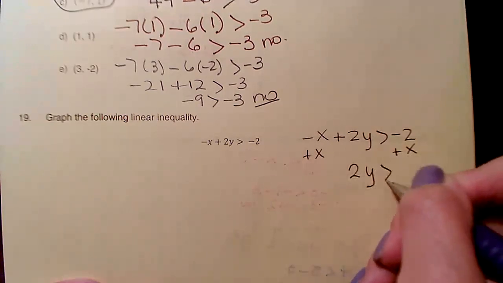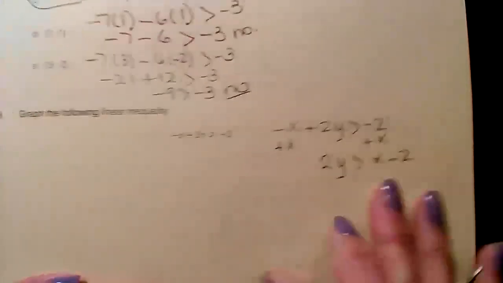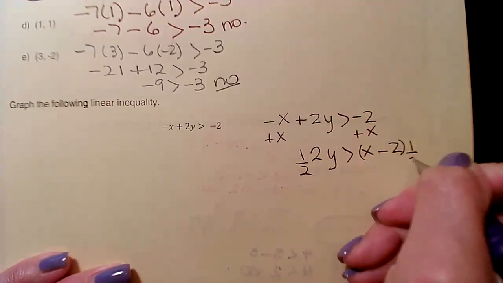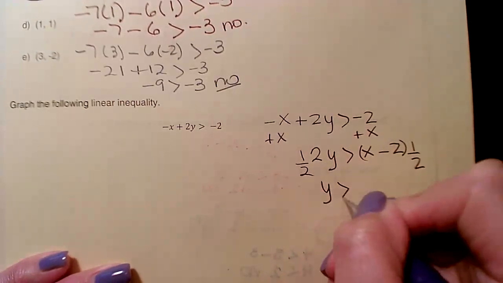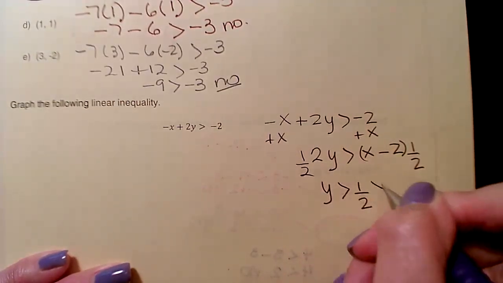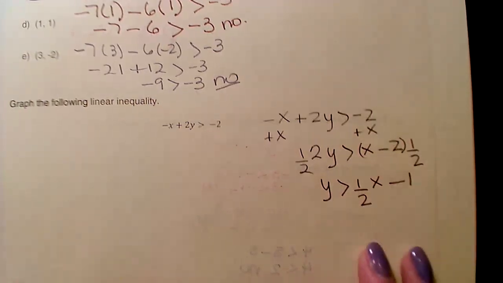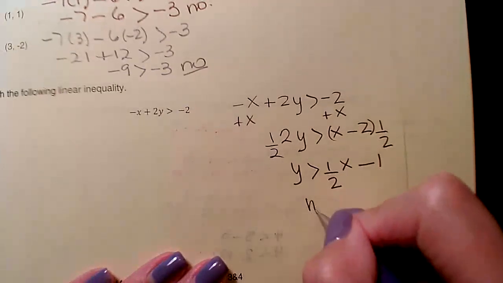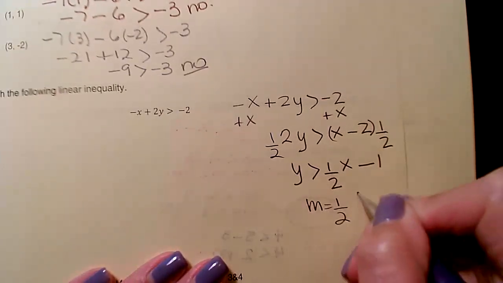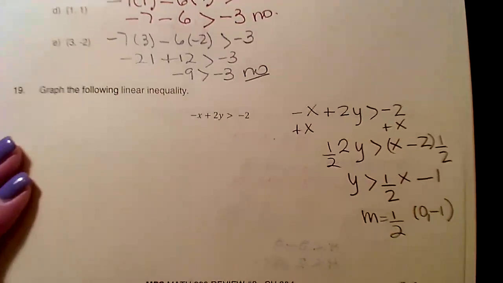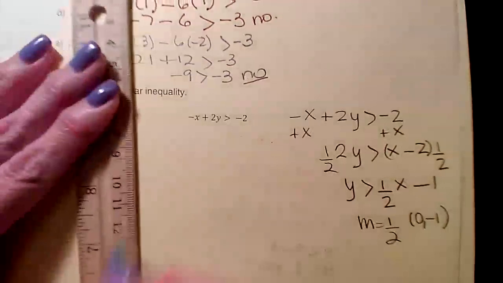So that's going to be x minus 2, so we have y greater than 1/2 x minus what? Minus 1, right? So my slope is going to be 1/2 and my y-intercept is going to be 0, negative 1. So let me do that really quick here.